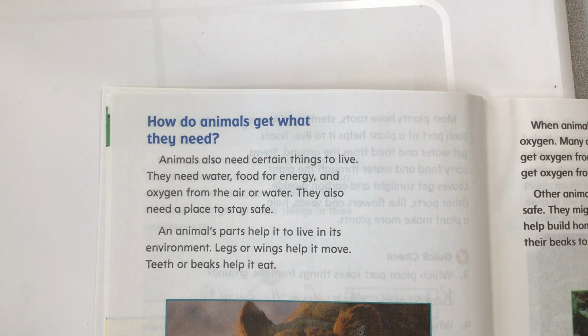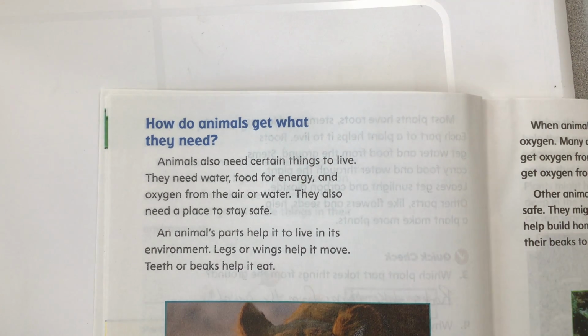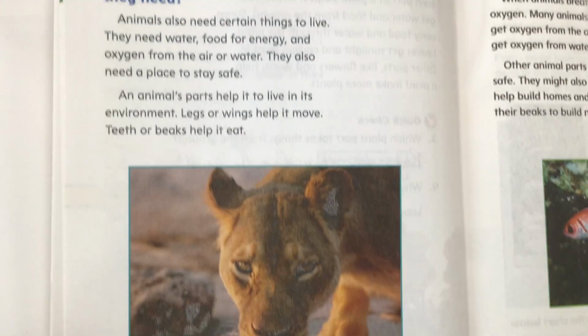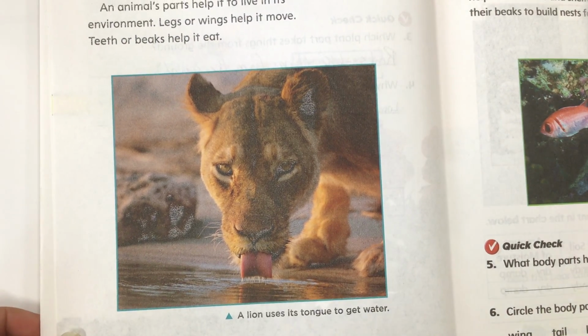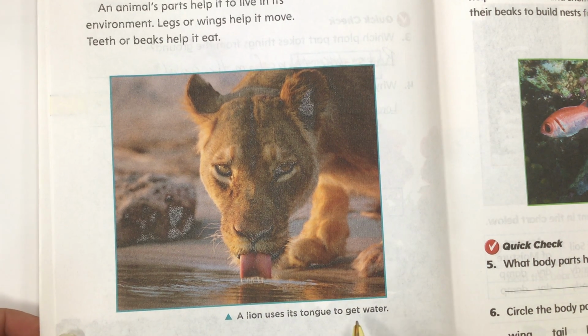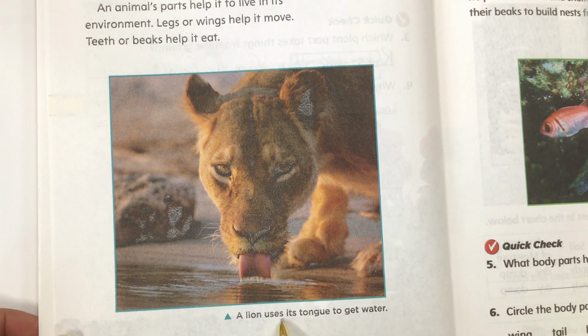An animal's parts help it to live in its environment. Legs or wings help it move. Teeth or beaks help it eat. If we look at this picture here, it has a caption, which is the words that describe the picture. And it says, a lion uses its tongue to get water.